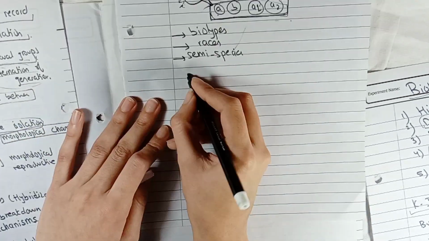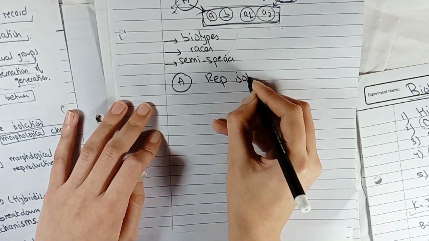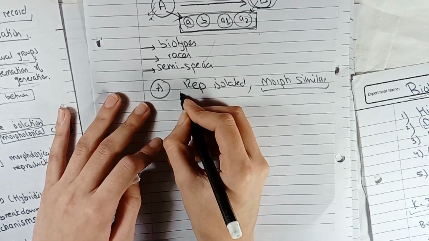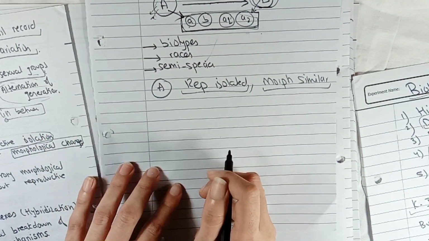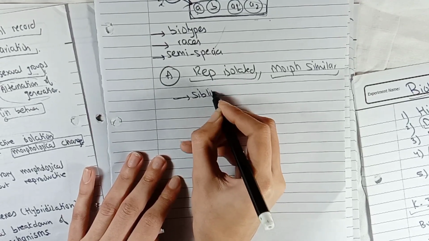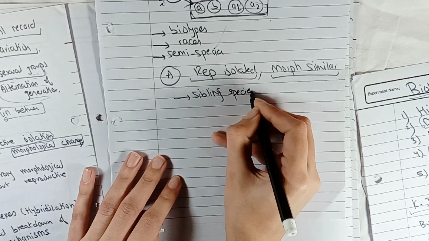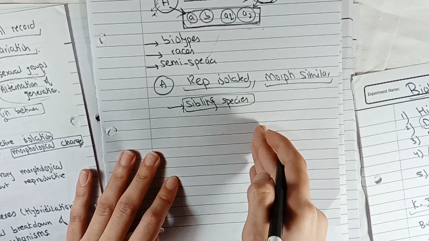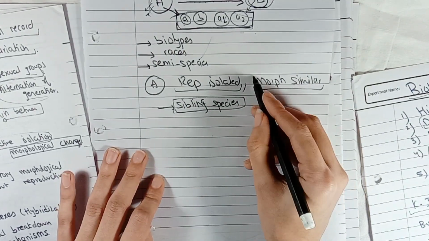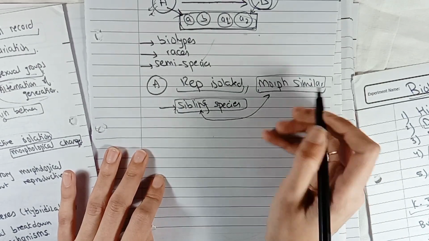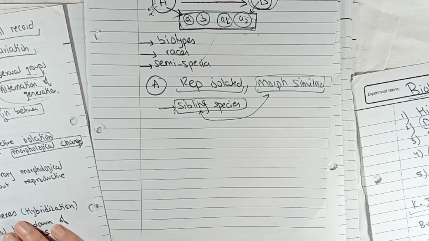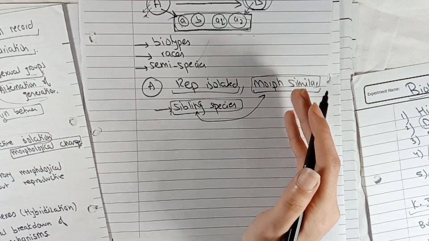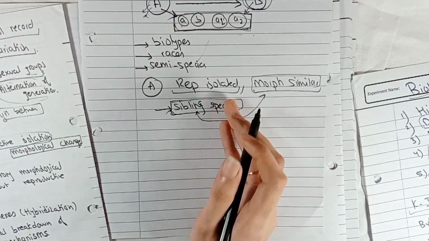So the first point is reproductively isolated and morphologically similar. Now if we look at the previous videos in which we discussed the concept of phenon, we talked about the sibling species. So this heading is talking about the sibling species. When we studied the sibling species, we said that they are reproductively isolated, meaning they do not reproduce among each other, but they have the same morphology. That is why they are called sibling. Their morphology is similar but they are reproductively isolated. So it is difficult to identify the sibling species, which have reproductive isolation but are morphologically similar. There is a problem in classifying the sibling species, where to put these species.